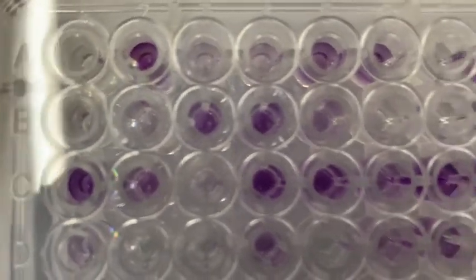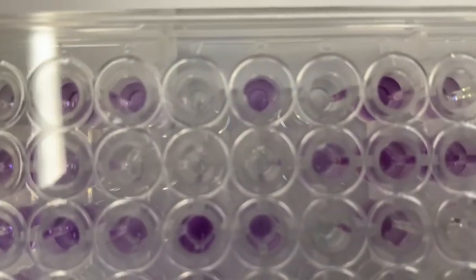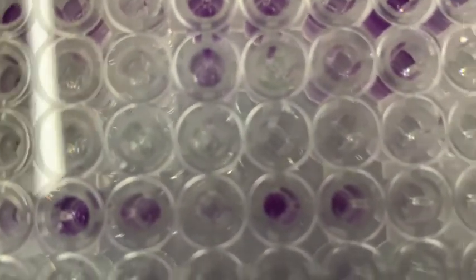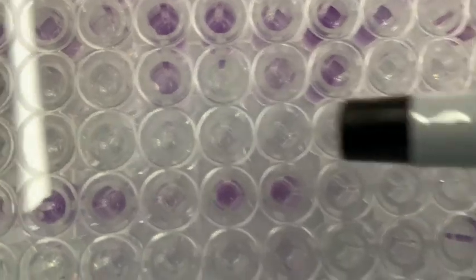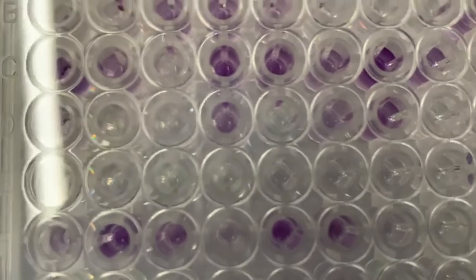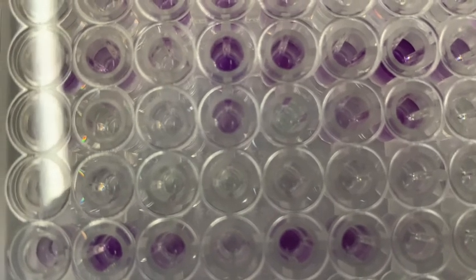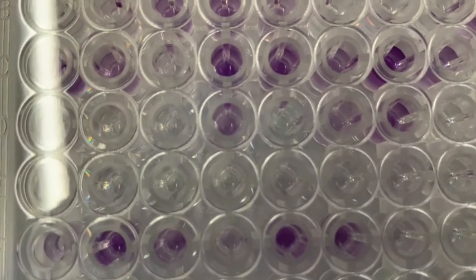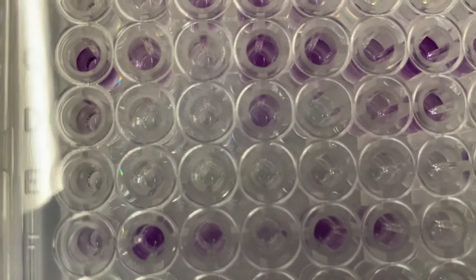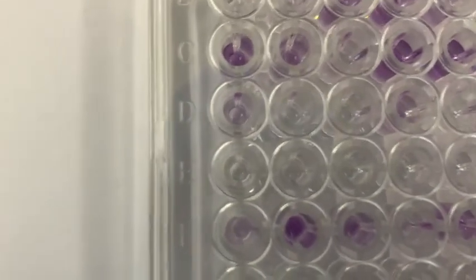So another one I might say is borderline would be like this one here. That one right there is kind of a little bit purple. So I might give that a borderline. Whereas the one next to it is negative. And all of the rest in that line, in that row, are negative.